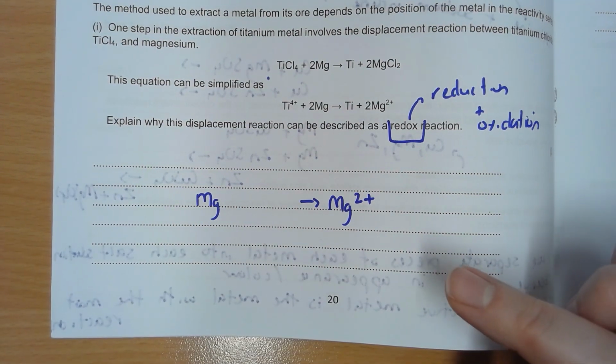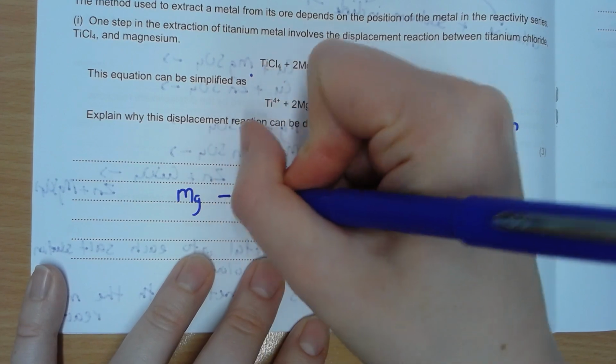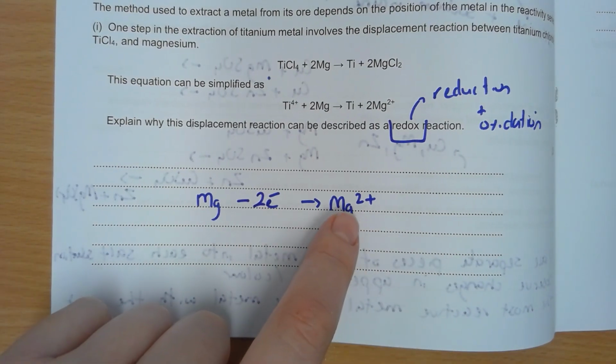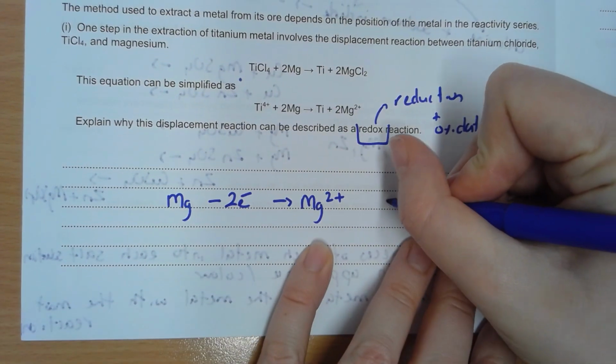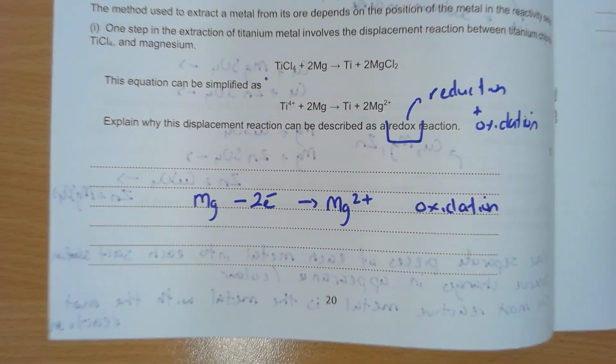Does it lose electrons or does it gain electrons? Well, if I want it to have a positive charge, it must lose 2 electrons. So I write minus 2 electrons, now it has a 2+ charge. And because magnesium is losing 2 electrons, I'm just going to write here that this is oxidation, and that will get me the mark.